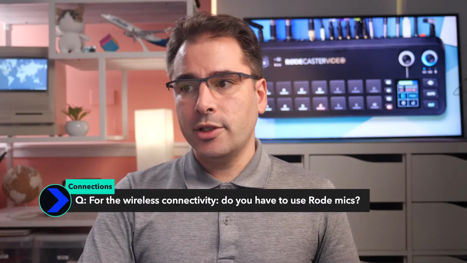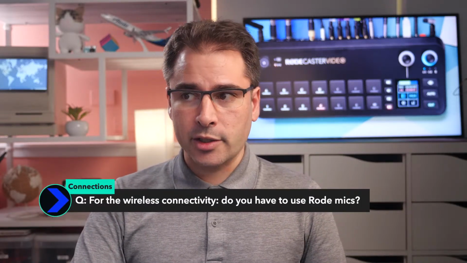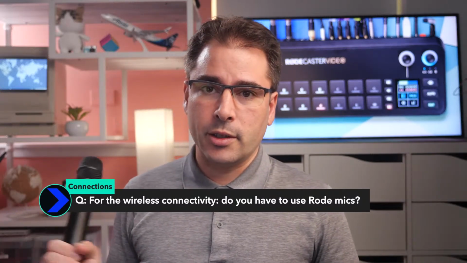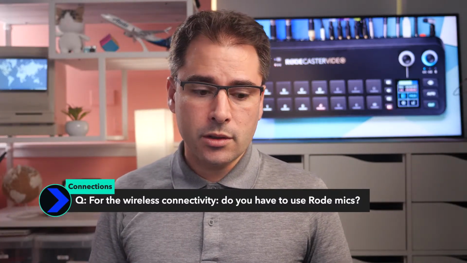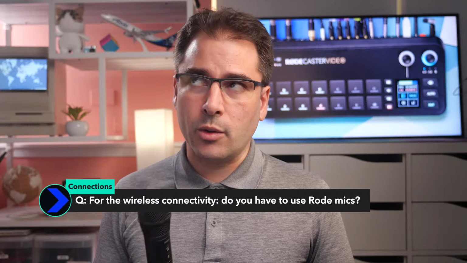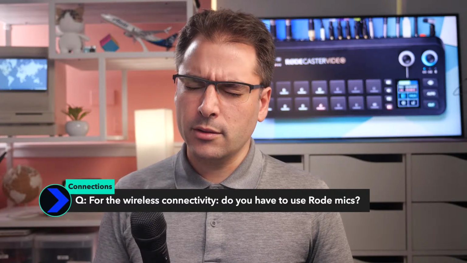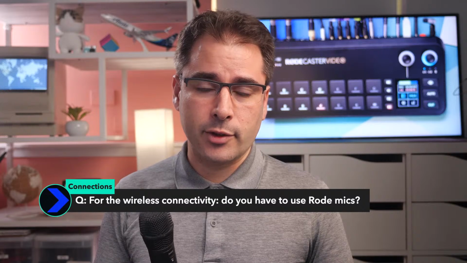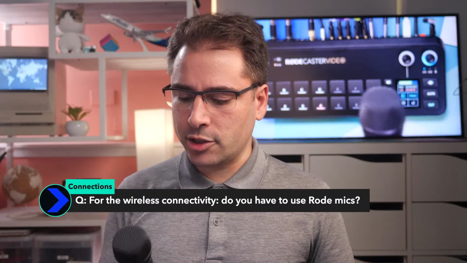For wireless connectivity, do you have to use Rode mics? Yes, so it only pairs with Rode wireless mics, but that's either the Rode Wireless Go 2, no, Wireless Pro. I forget their names. Now I can't remember exactly which combination of wireless mics. I think it's only the newest generation ones, or the Interview Pro works with it also.